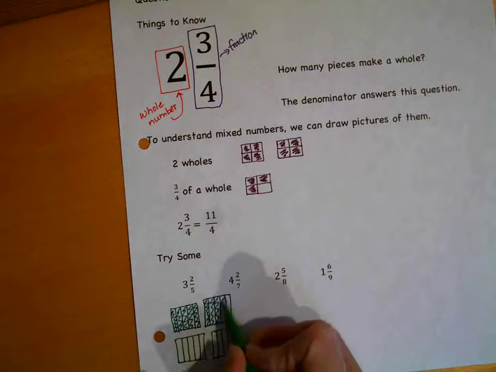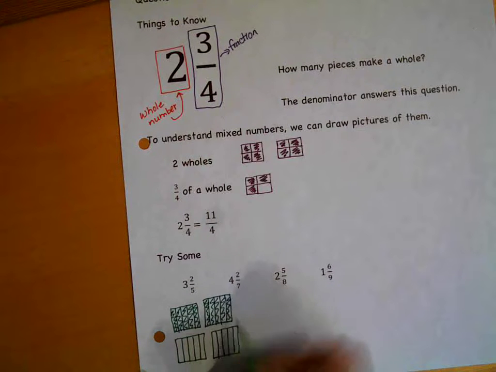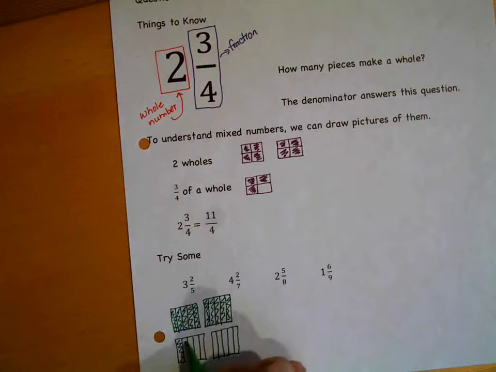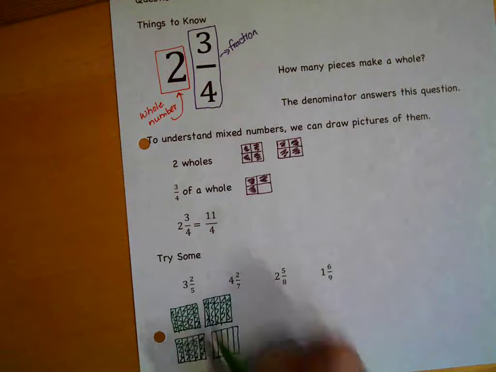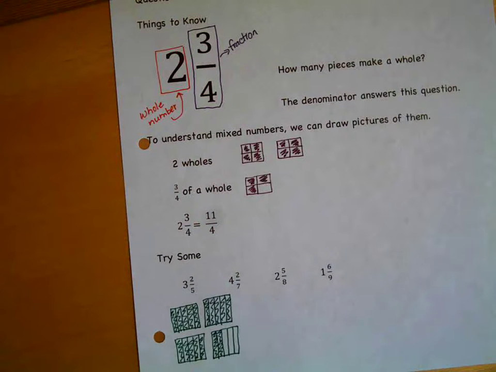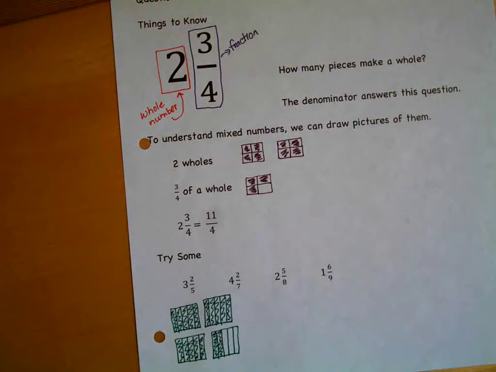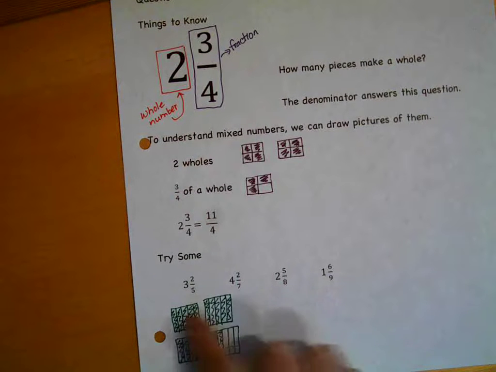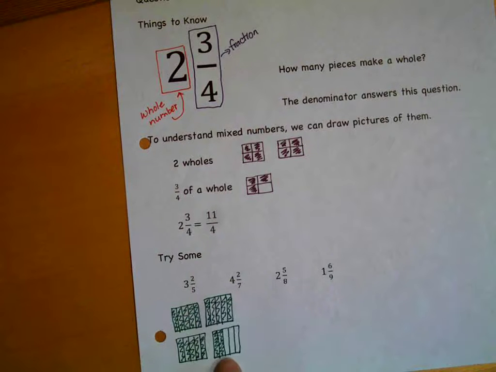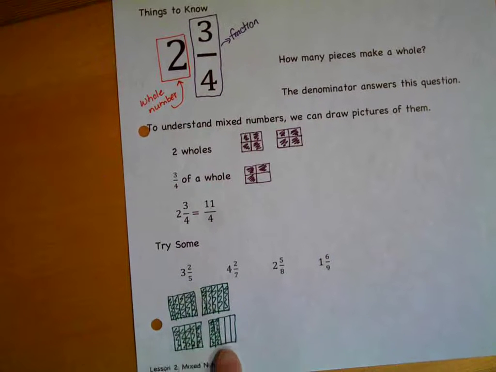Here is 2 wholes colored in. Here is 3 wholes colored in, and then I have 2 out of the 5 of the next whole. So 1, 2. And that's all I get to color in, because that's what this fraction, or this mixed number, is telling us. We have 3 whole pieces and 2 out of the 5 of the next.